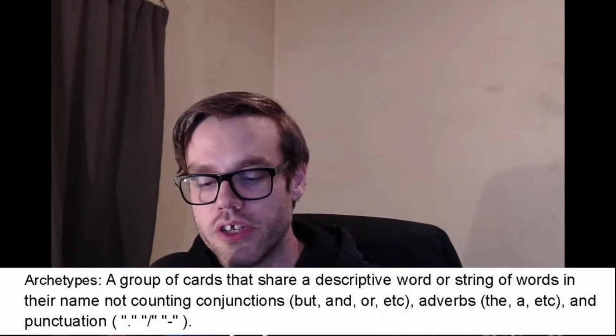An archetype is a group of cards that share a descriptive word or string of words in their name, not counting conjunctions, adverbs, or punctuation. Now, this one's probably the most complicated, but I've talked extensively with the mods in the domain Discord format. I understand it quite well. I feel comfortable enough explaining it to you guys.